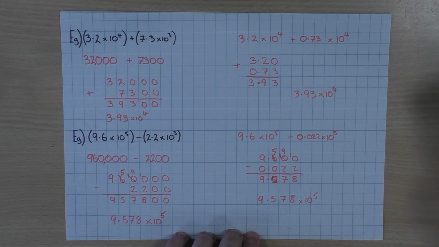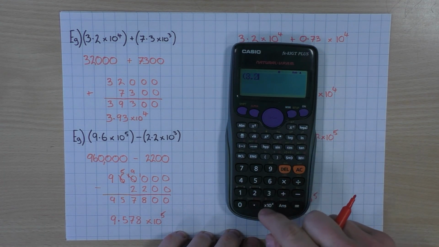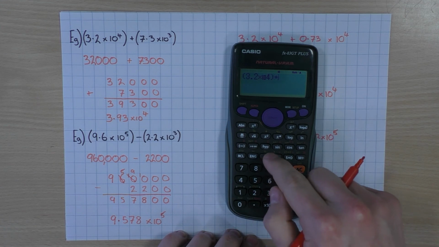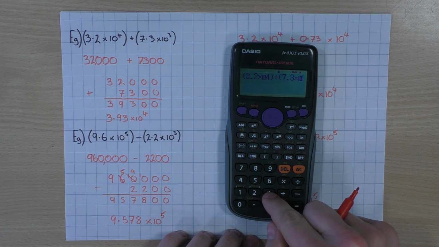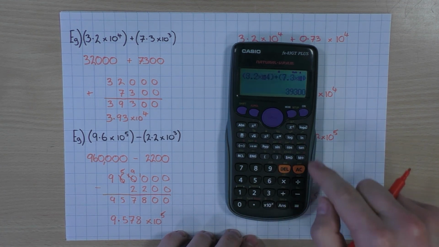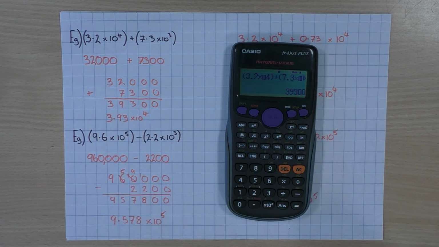So again, I'll just quickly show you the calculator. There's no difference here. Bracket 3.2, use this button here, times 10 to the power of x, and it's to the power of 4. Close bracket, plus 7.3, this button here, times 10 to the power of x, to the power of 3, close the bracket, press equals, and again you get the answer like I did here, then you can just convert it to standard form.